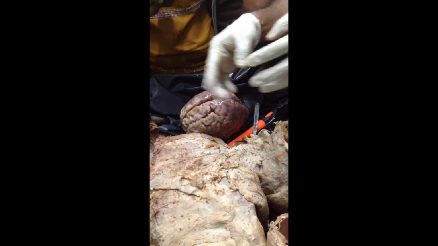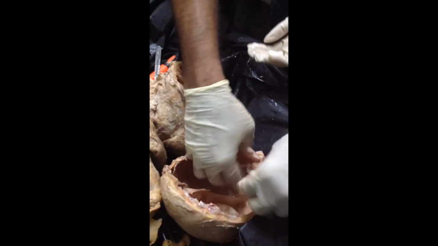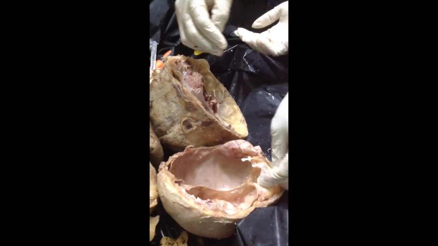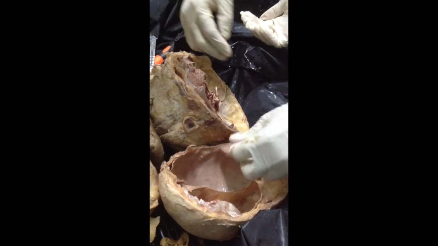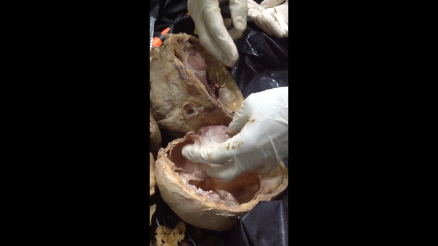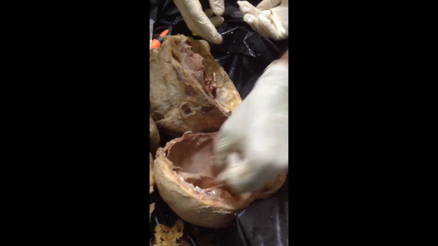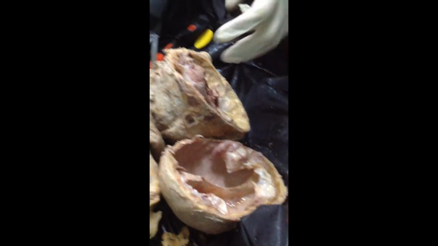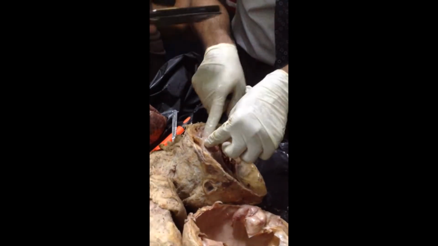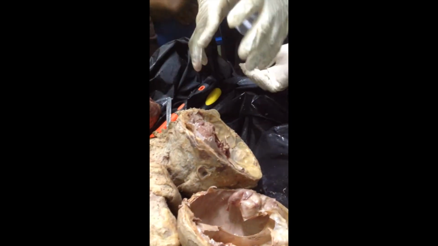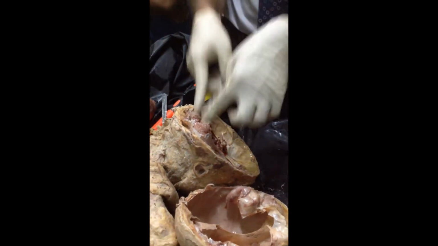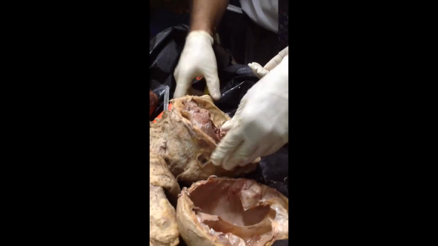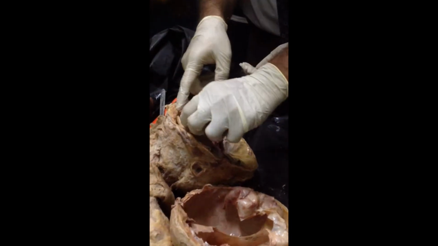Right and left, and then it forms the tentorium cerebelli. Tentorium cerebelli. This is the falx cerebri, and we have another one here. It goes down deeper. That is the falx cerebelli. So what we're going to do now, we're going to take out this part also.